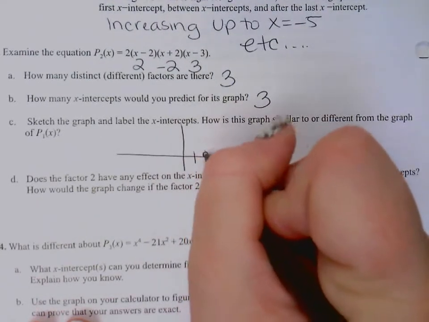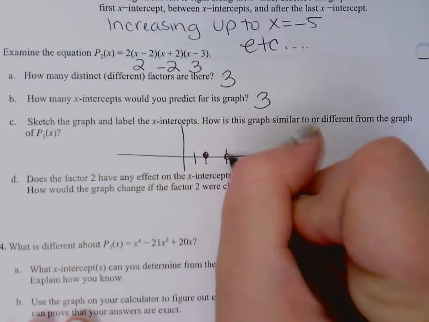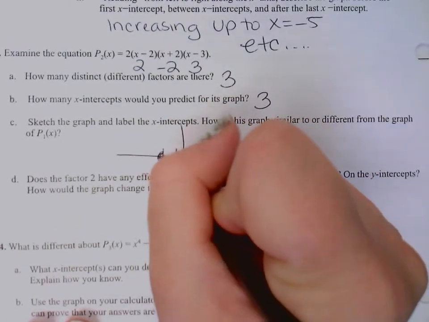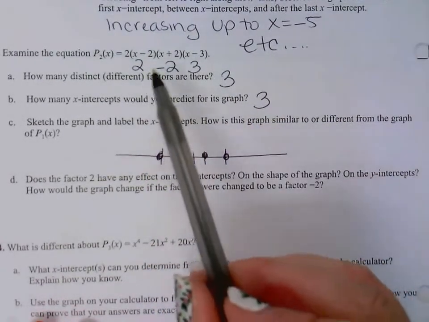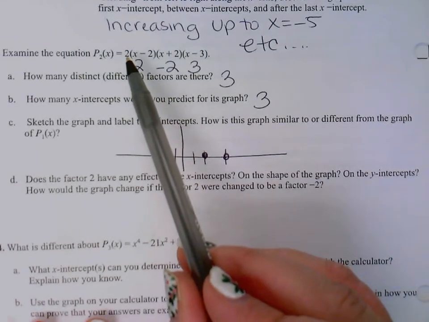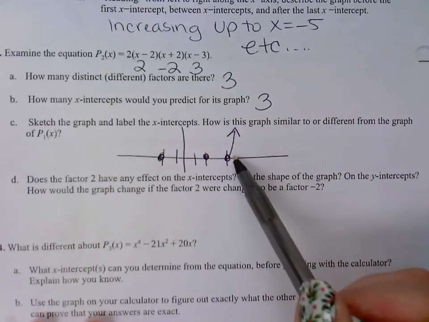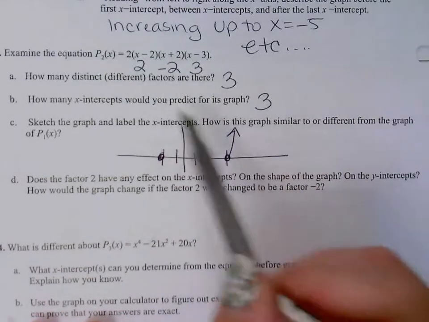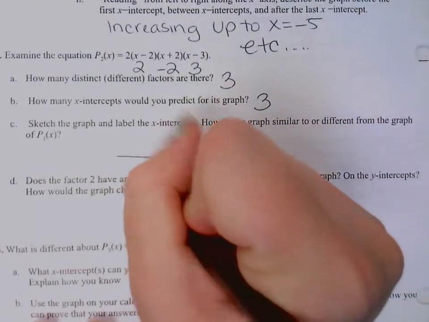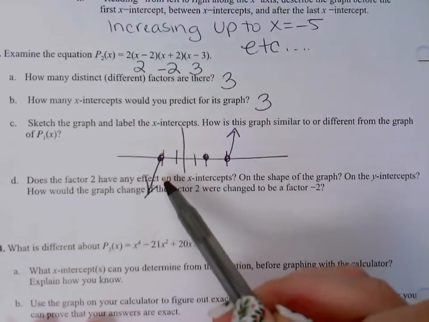So +2, +3, and -2. And let's think about our end behavior. Leading coefficient is positive. So that tells me I go straight up from the right side of the graph. We already said the degree was odd. So I'm going to go straight down from the left side of the graph.